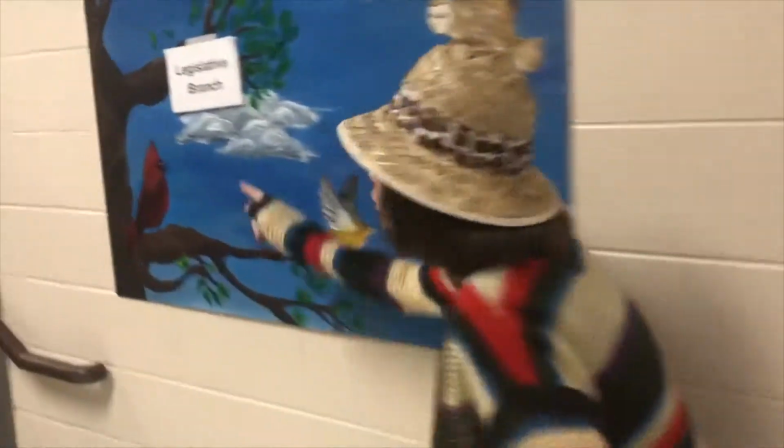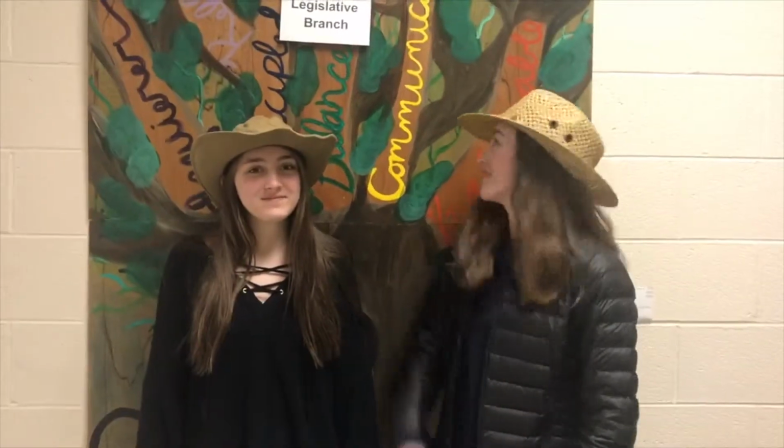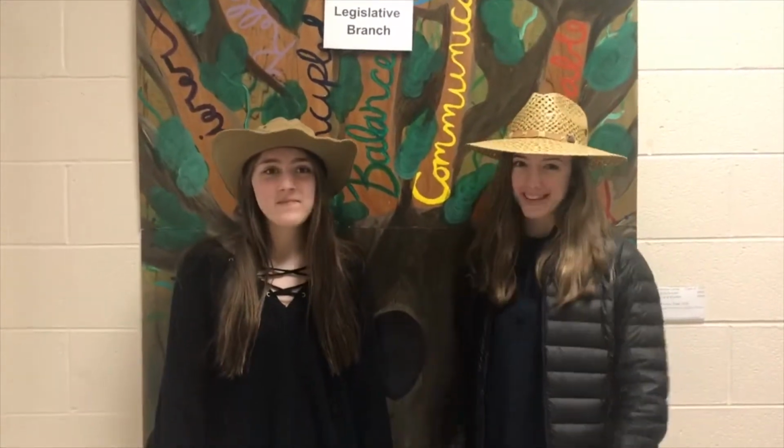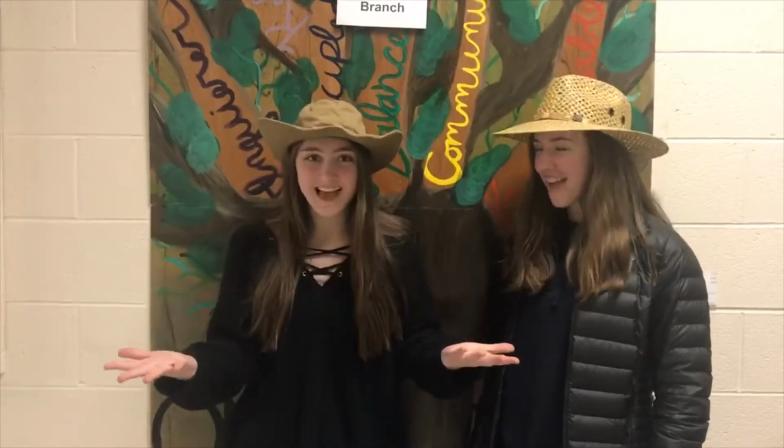Today, we're going to be exploring the natural habitat of the legislative branch. Look right there, it's the legislative branch. Incredible. The legislative branch is at the top of the food chain, being the largest out of the three branches of government. It's made up of two dominant clans, the House clan and the Senate clan.